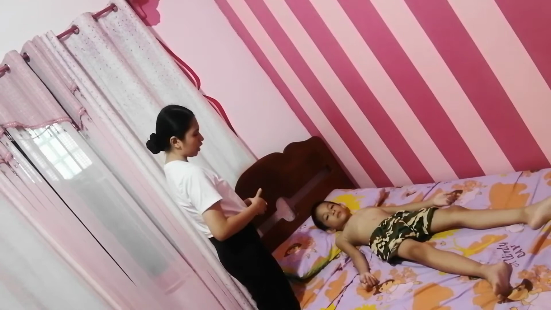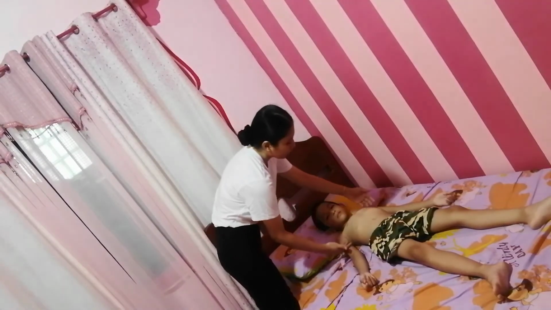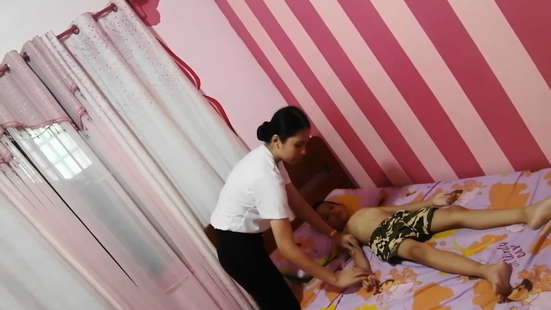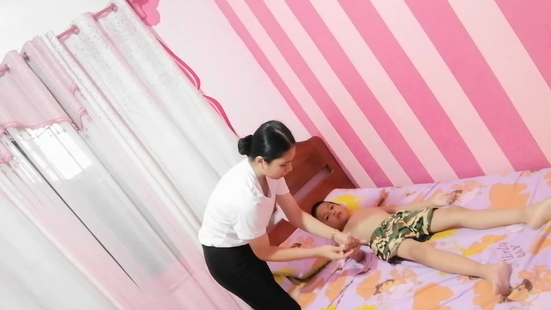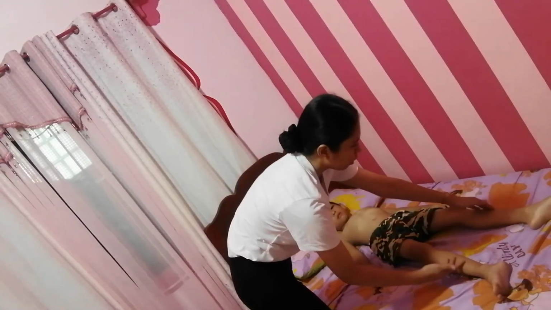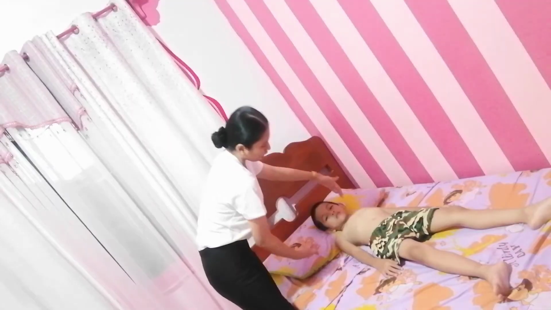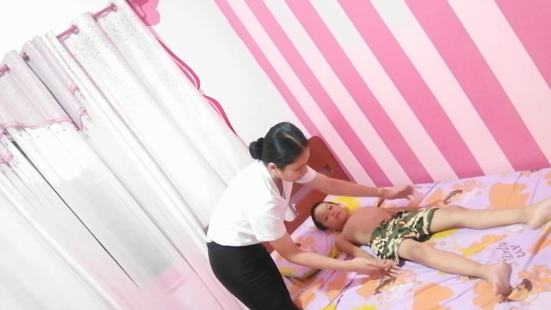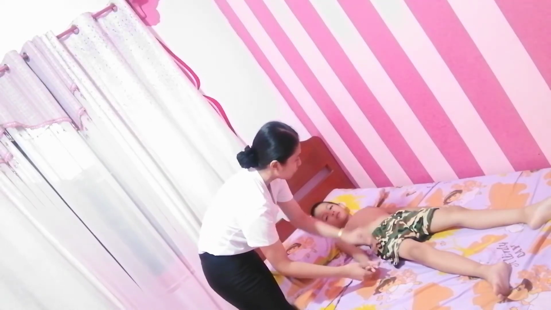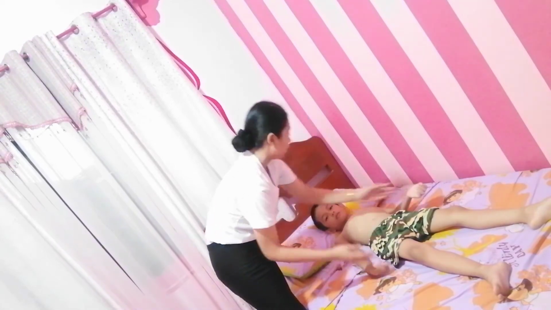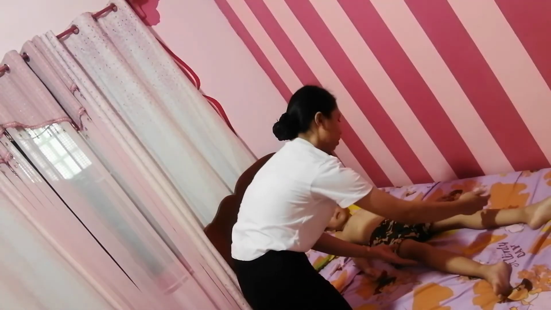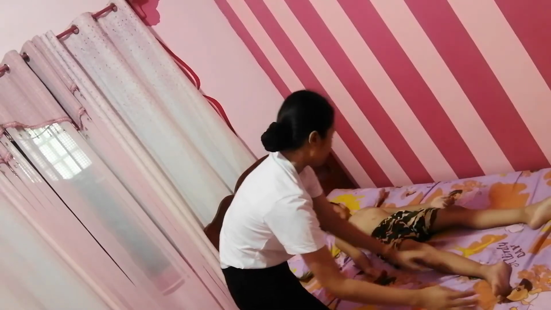Okay, sir, I will check your skin texture. You have a smooth, firm, and even skin in your upper extremities, down to your lower extremities. Now I am checking the thickness of your skin. It is thin and firm. It indicates normal. Also in your lower extremities.